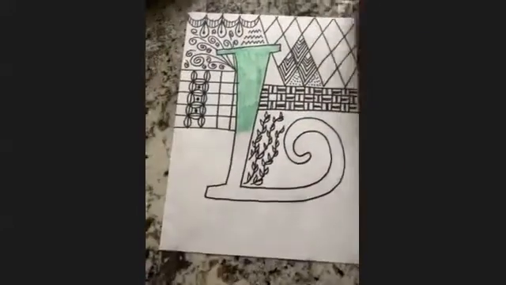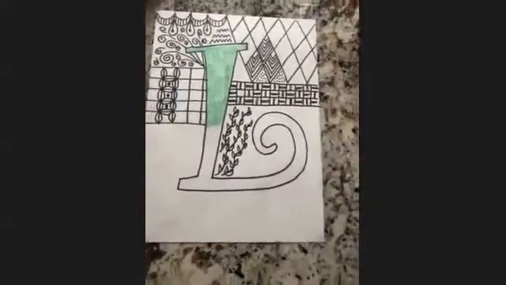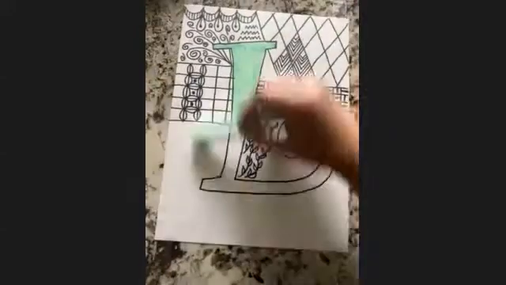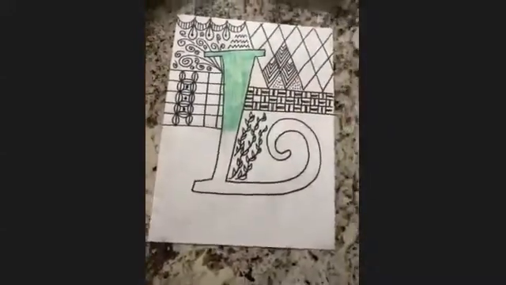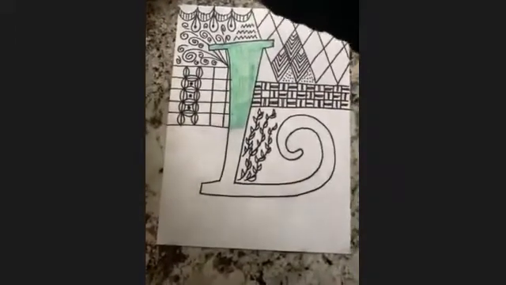That would be fun at the end to do whatever color you want. But the pattern should be on the outside. Okay? All right, everybody. Hold on a second.